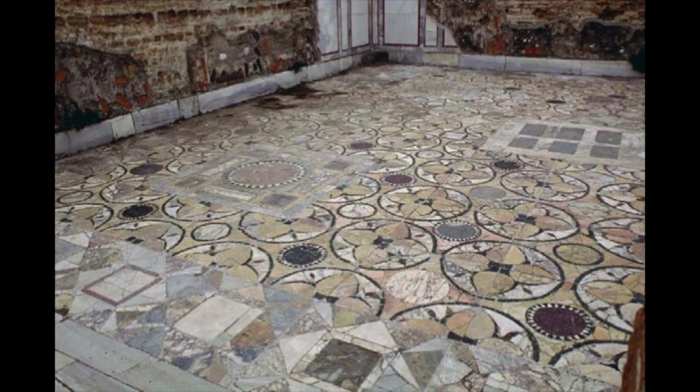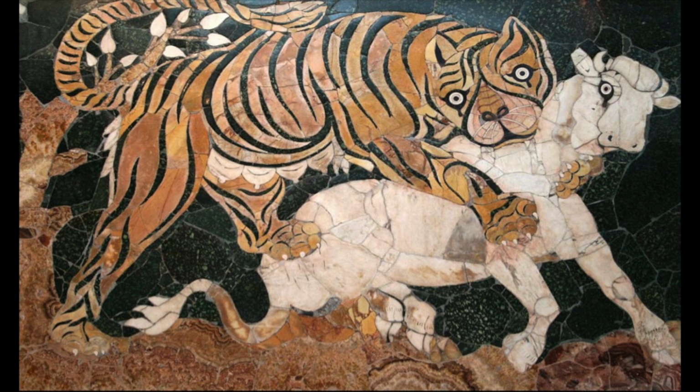Another typical type of mosaic is the opus sectile style. This was incredibly expensive as it used very high-class materials such as glass and marble instead of just pebbles or stones. These required enormous technical skill. These are typically found in domestic architecture or public buildings. But there were other styles of mosaic too, such as the pebble mosaic and the irregular stone chip mosaic.